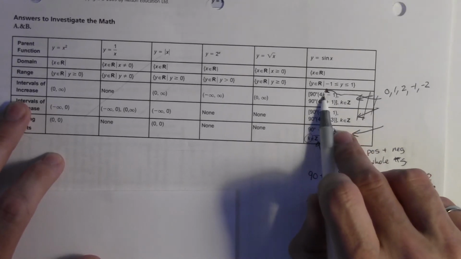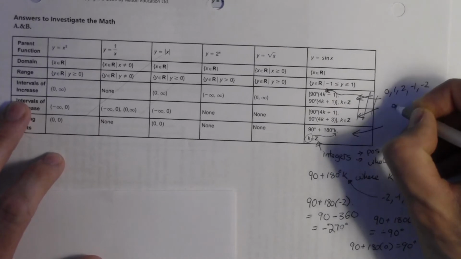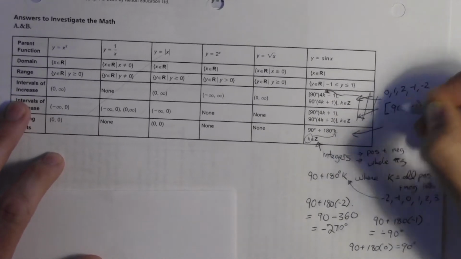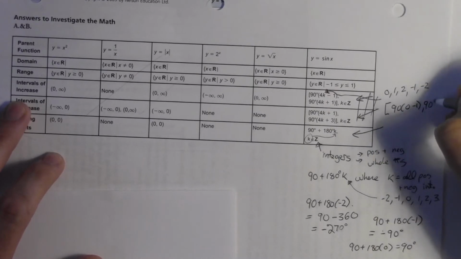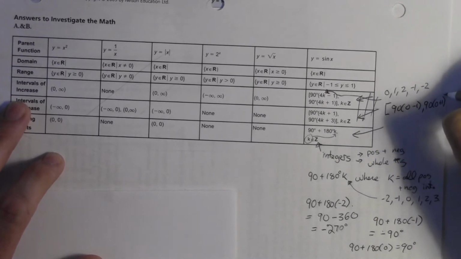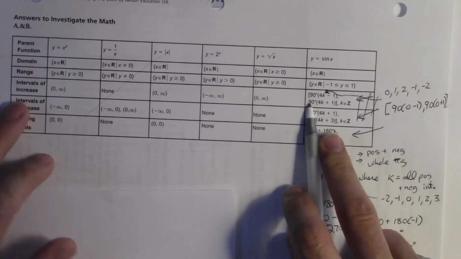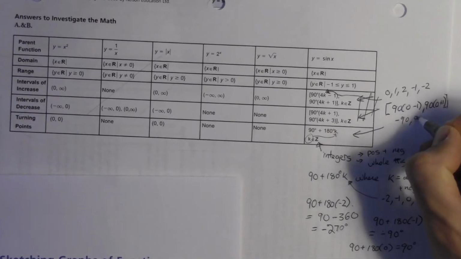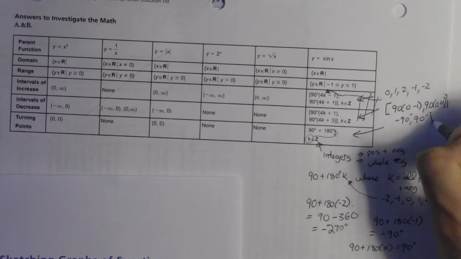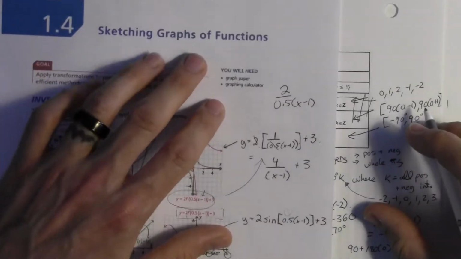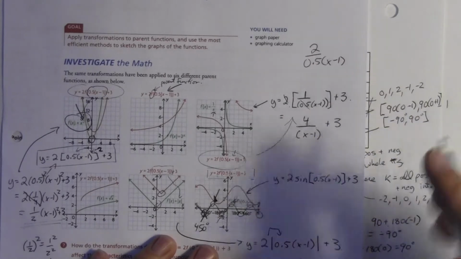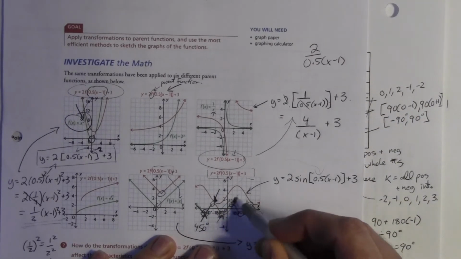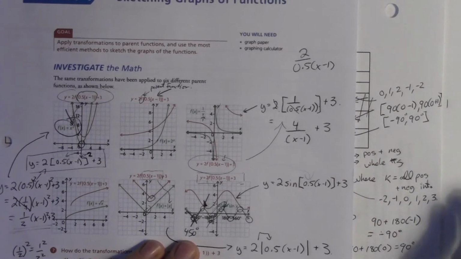So let's sub in 0 for k. So we're going to have 90 times 0 minus 1, 90 times 0 plus 1. So they're saying that this is an interval of increase. So from negative 90 to positive 90. So let's see, interval of increase from negative 90, yes, to positive 90 right here. Okay? Any questions about that?